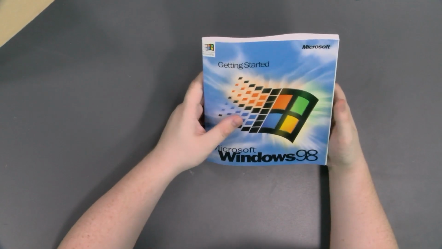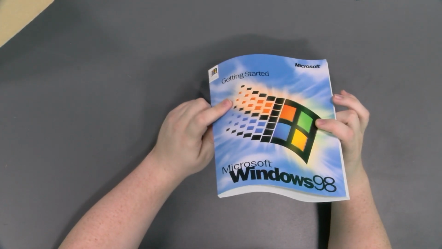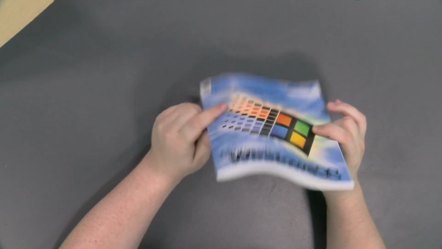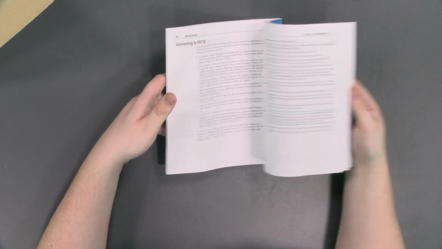And here's our manual. Getting started, Windows 98. I do notice this manual's very bent. Looks pretty similar to the Windows 95 one. They probably didn't have to change all that much, honestly.